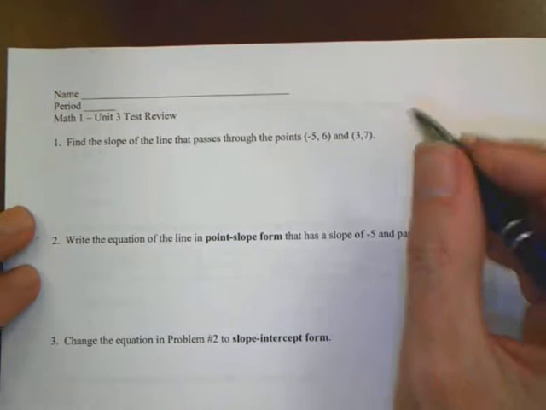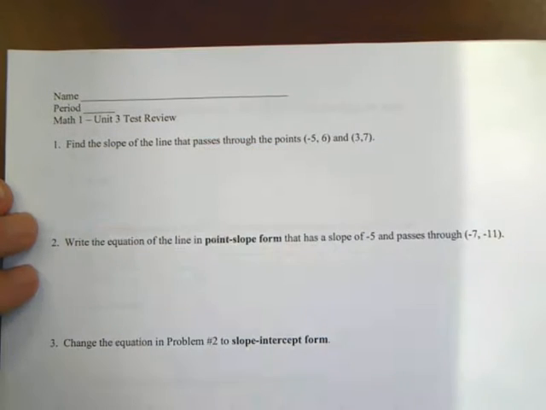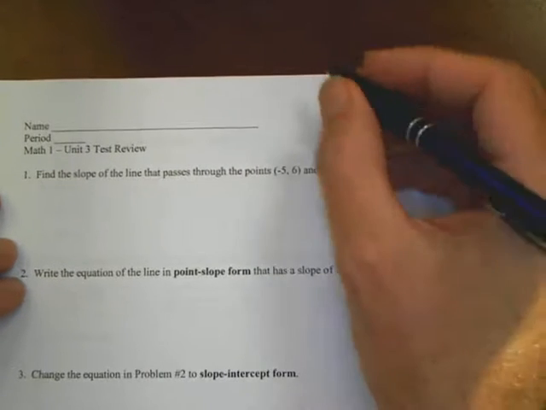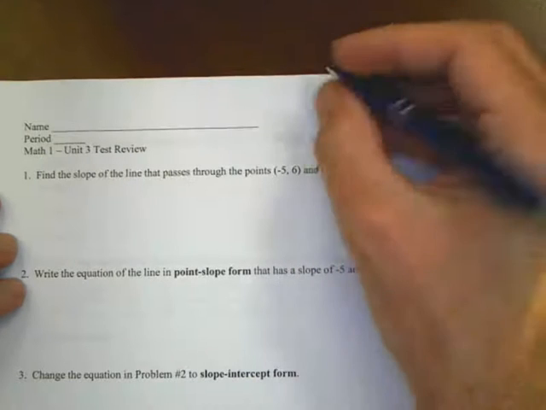All right, this is going to be a Math 1 Unit 3 review. Hopefully it's a little bit of a review session for you guys as you get ready to take your Unit 3 test in the next few days. Before we start, just want to go over a couple things before we begin going through this process.